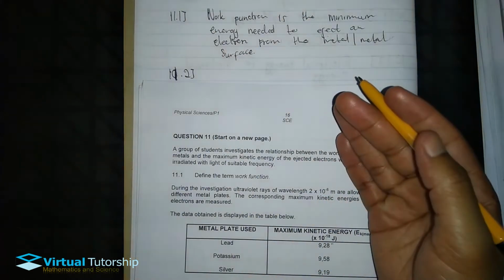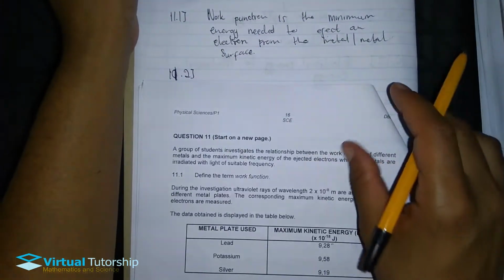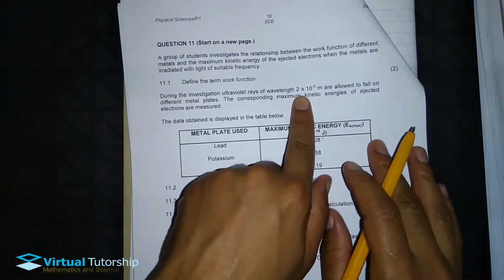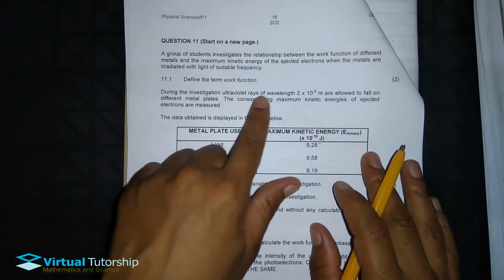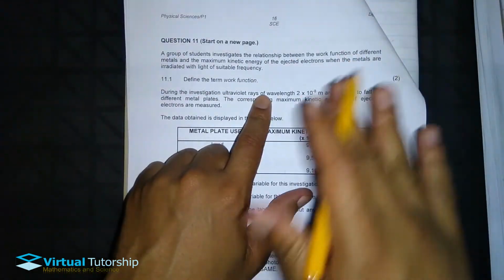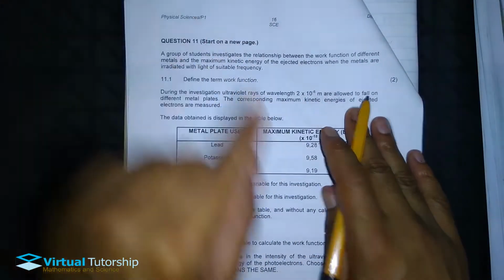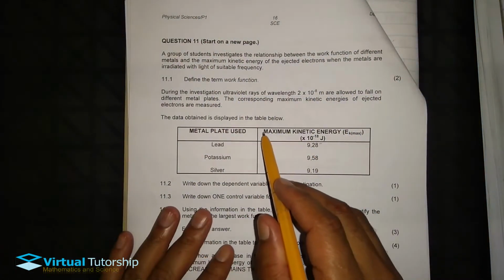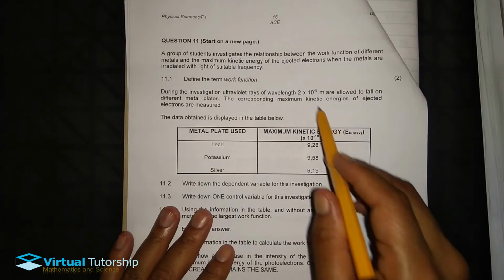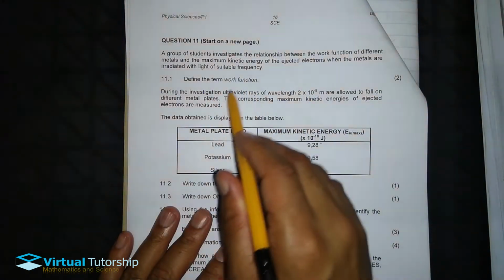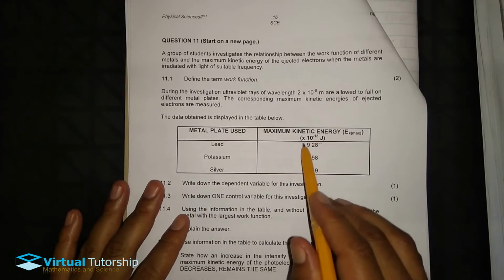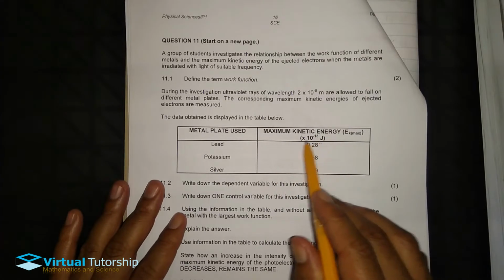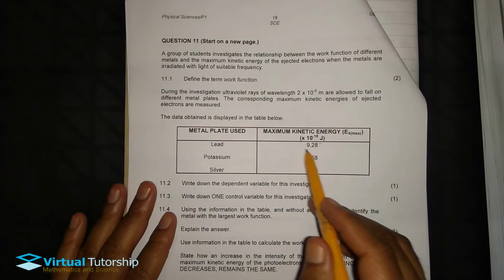Since I'm shining ultraviolet light on a piece of metal, this happens: electrons are ejected with a kinetic energy of this amount.